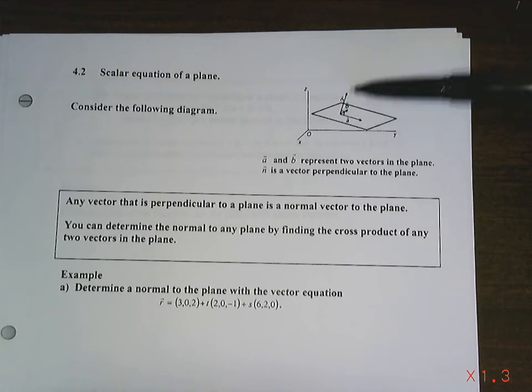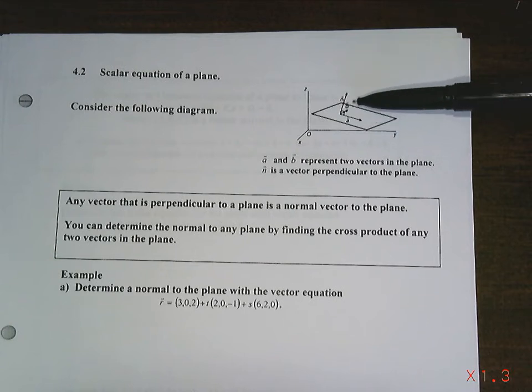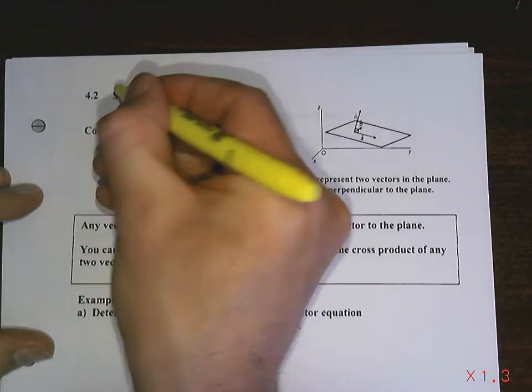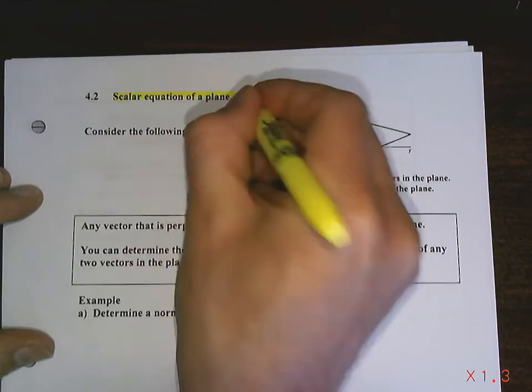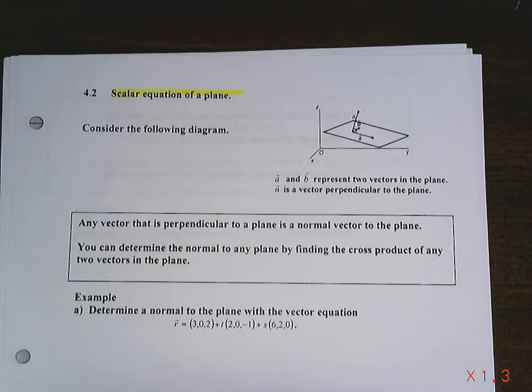Interesting, if it's perpendicular to the plane, then it's perpendicular to every direction vector in the plane. So it's perpendicular, and we call that the normal to the plane. So bottom line, what we're doing is we're now going to talk about the scalar equation of the plane. We did talk about the scalar equation of a line. Remember that, and we used the normal to help us with that. We're now going to talk about the scalar equation of a plane.